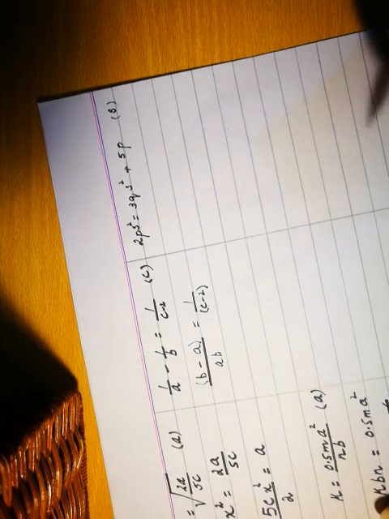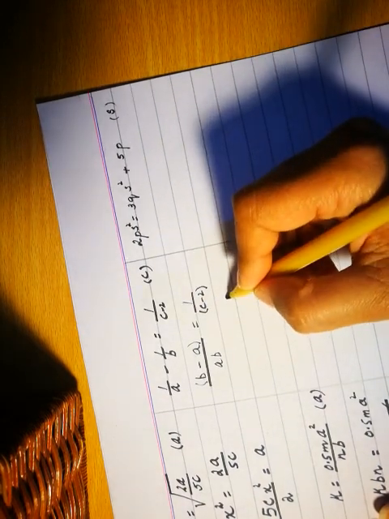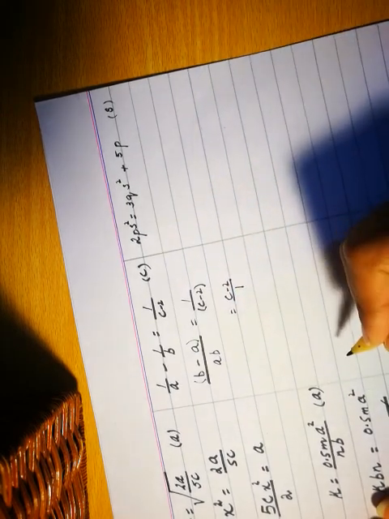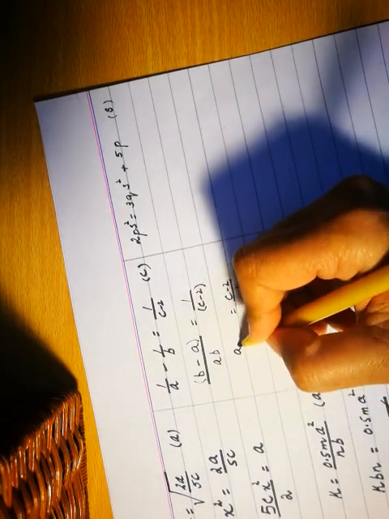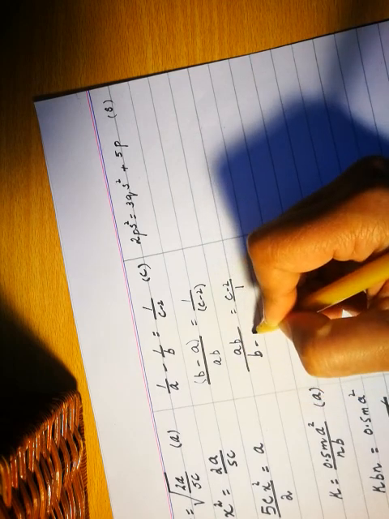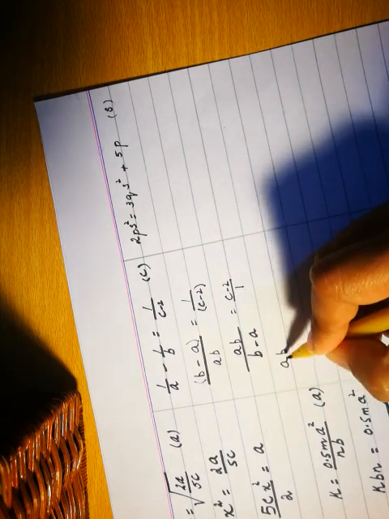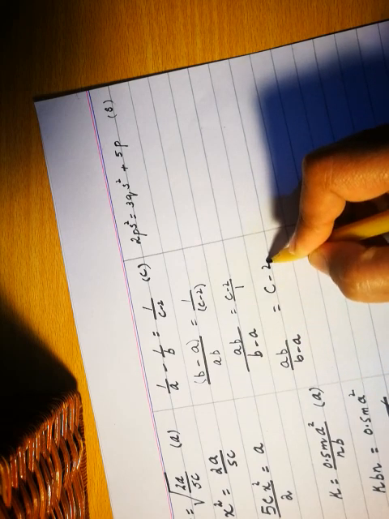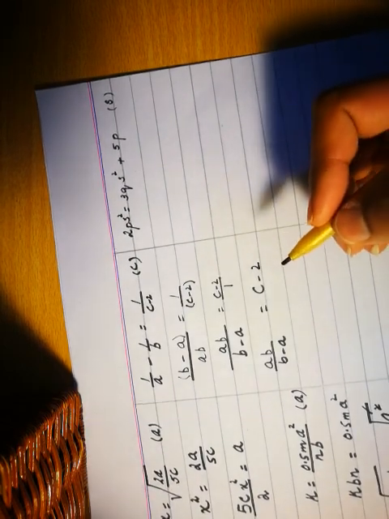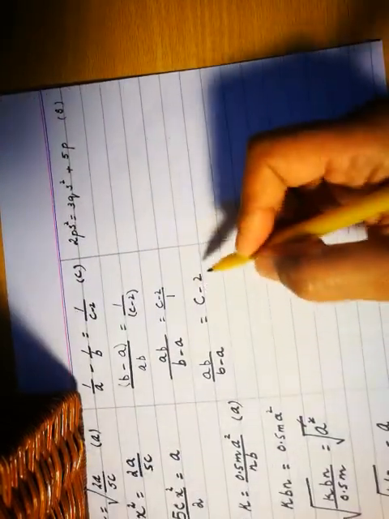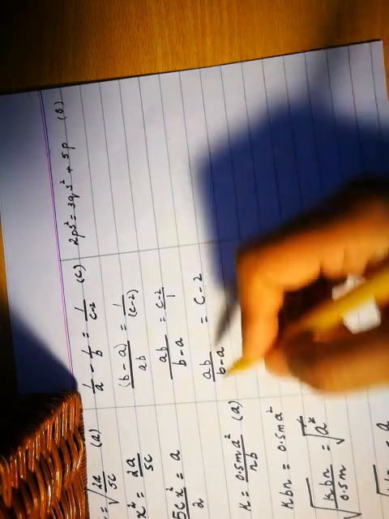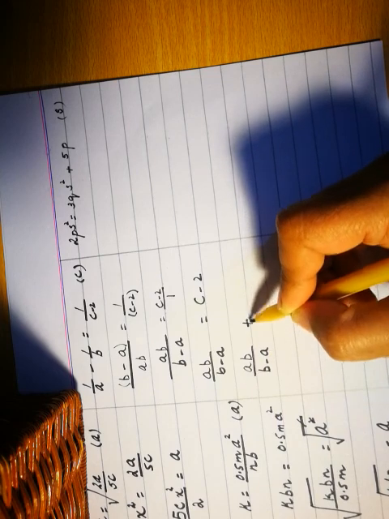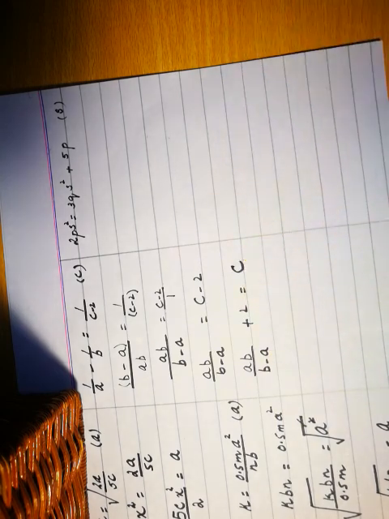What does it mean? If I'm going to take reciprocal, this will be written as c minus 2 over 1. I'm going to ignore 1 in the next step. And this will be ab over b minus a. So ab over b minus a is equals to c minus 2, means minus 2 is extra. I'm going to shift it to this side. ab over b minus a plus 2 is equals to c.